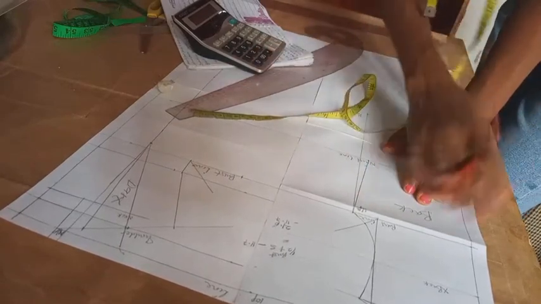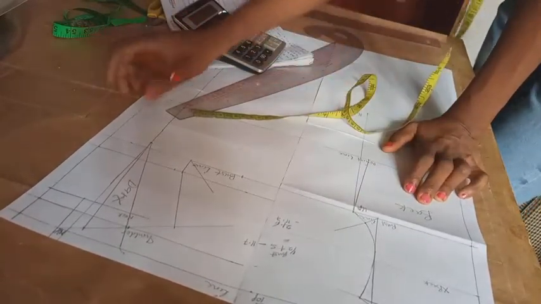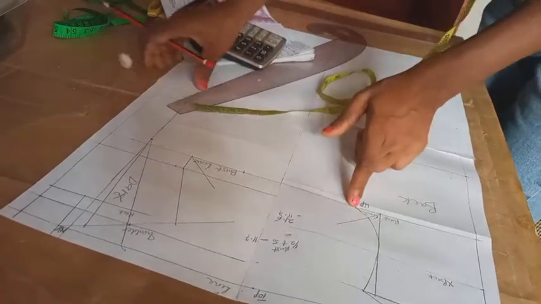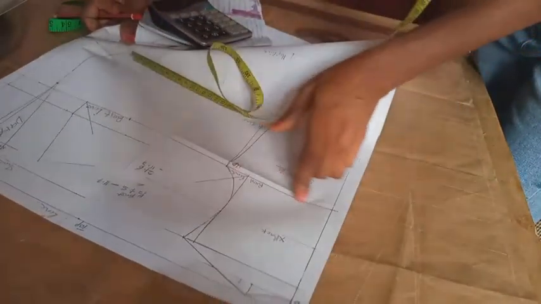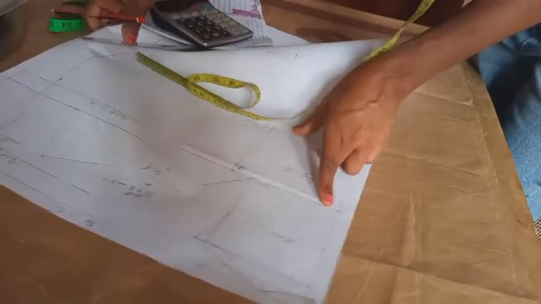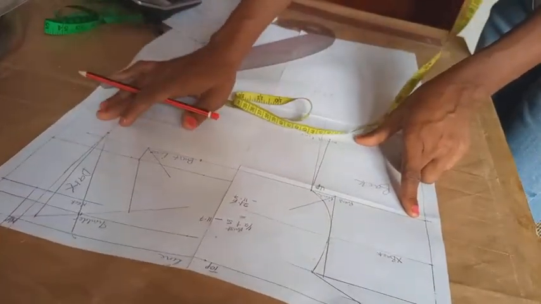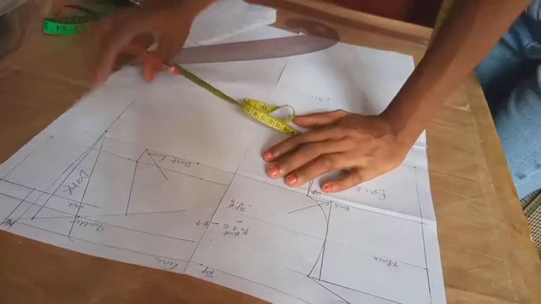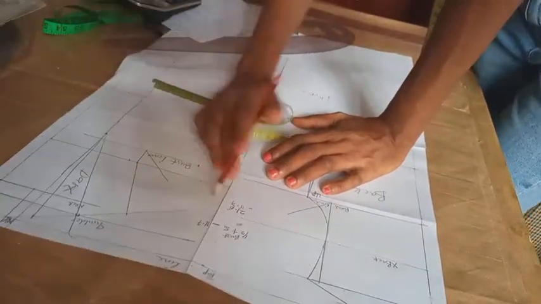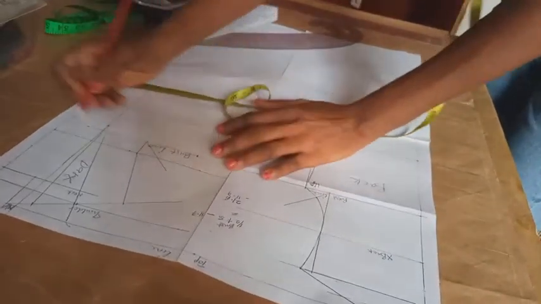at the back, that your armhole line, minus it. This line, I don't know if you're seeing it, this line here, minus it from the answer. Then whatever you get as the balance is what you put on the front bust line.